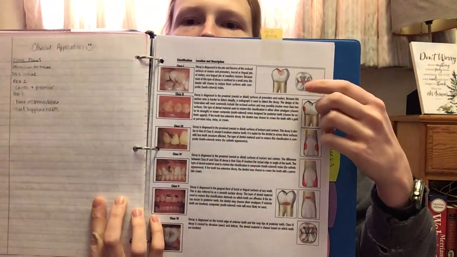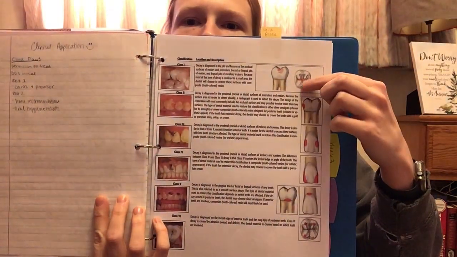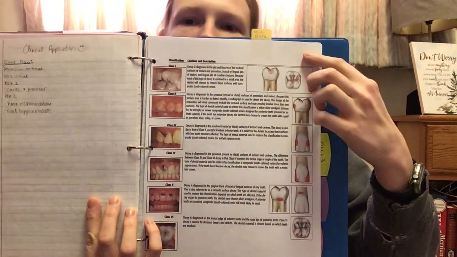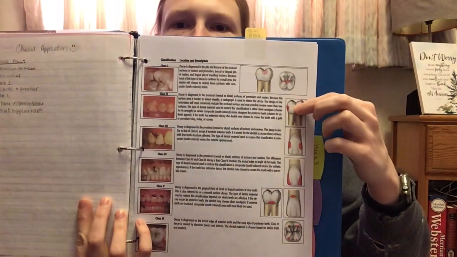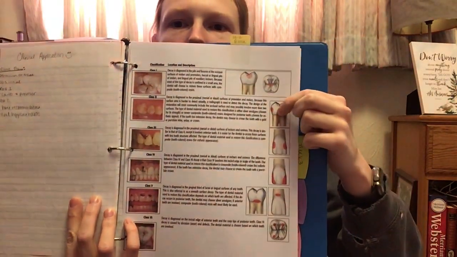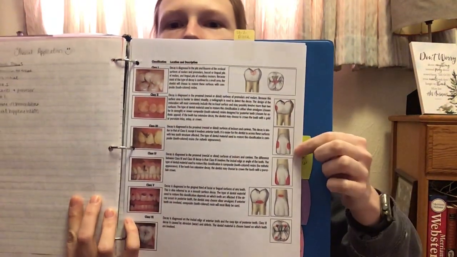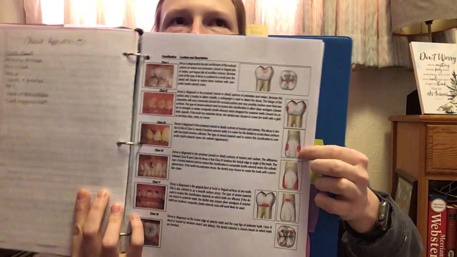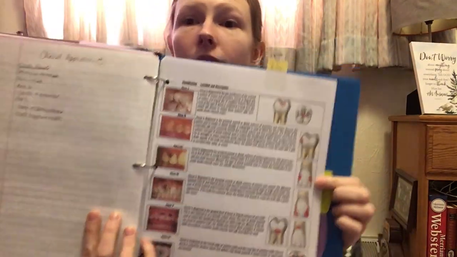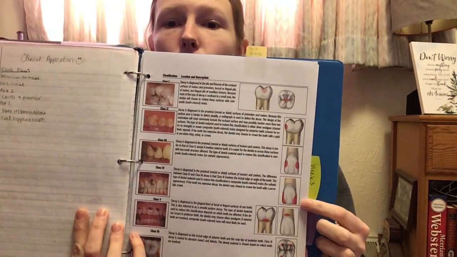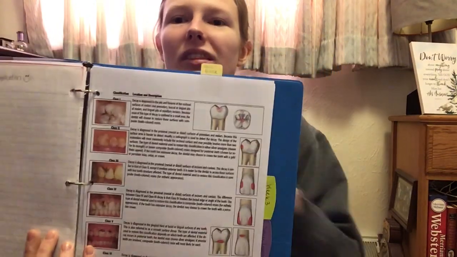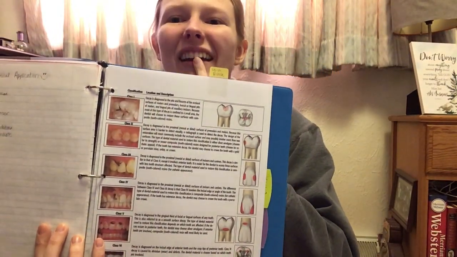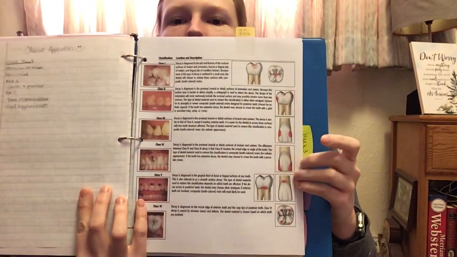But as you can see, the back teeth, on more of the chewing surface, is called class 1. The back teeth, more in between where the teeth would meet, would be a class 2. A class 3 would be the sides of the front teeth. A class 4 would be the sides of the front teeth, including the edge part that you can touch where you bite down.